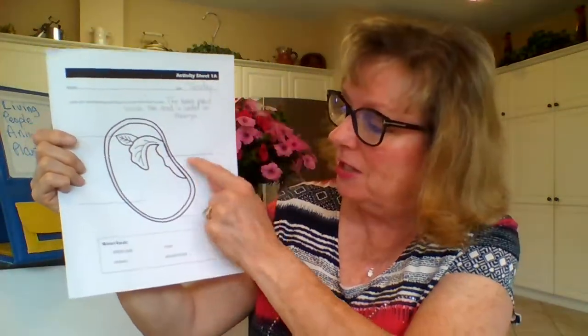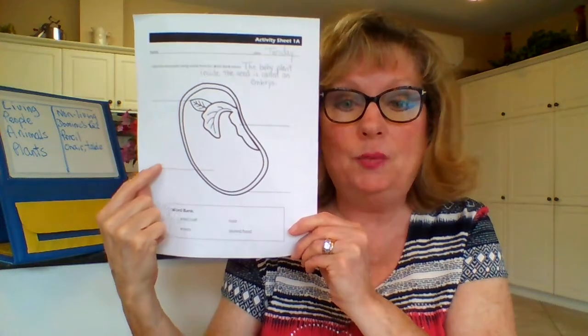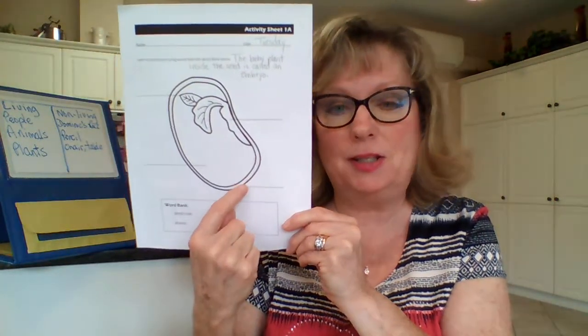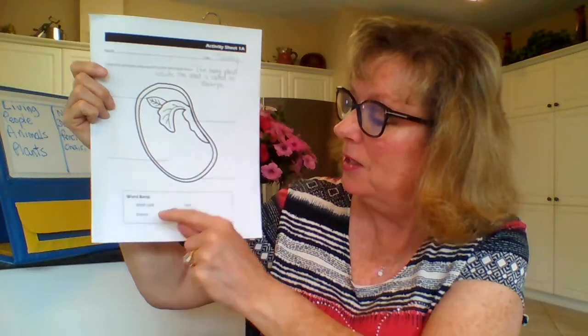So here's what I want you to notice. You see these lines? Now, this is what we've talked about in our science experiments. When we do a diagram, we just draw a straight line to it. We don't have an arrow on the end. We label that line so we know what we're pointing to. So I noticed this one is pointing right to the outside there. It's the hard shell. That's called the seed coat, and it's in your word bank here. Can you see that? It's called the seed coat.